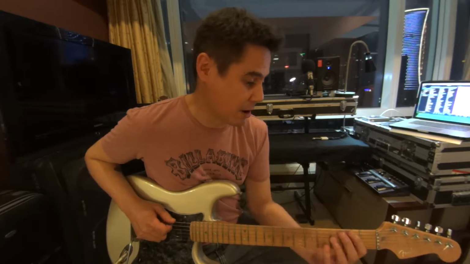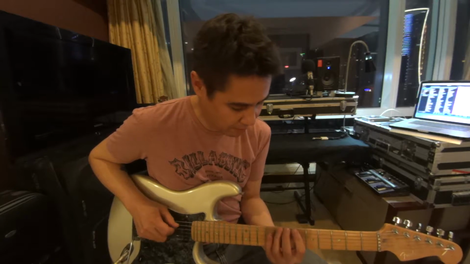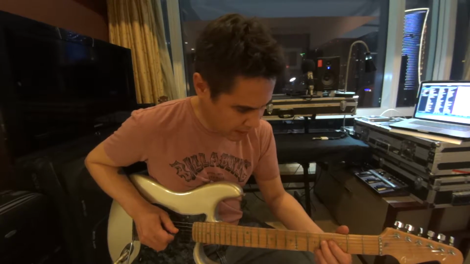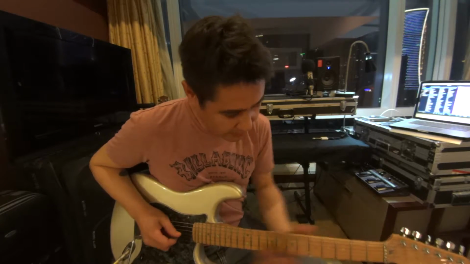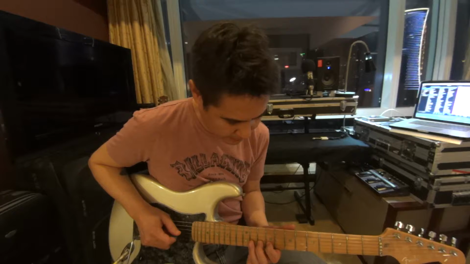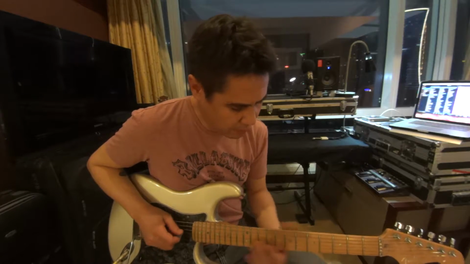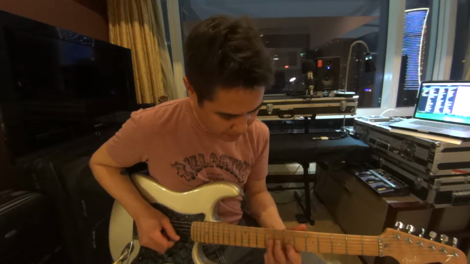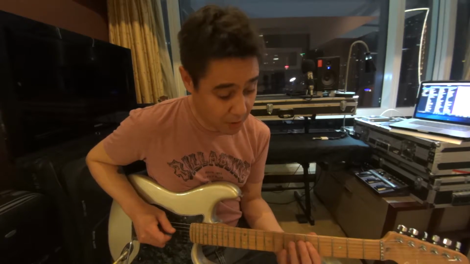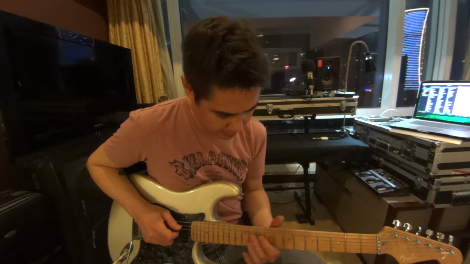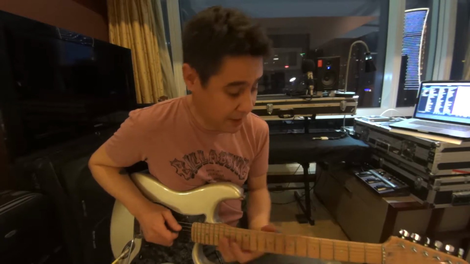regular D flat 9, A flat melodic minor, G flat altered, G melodic minor, and then G flat 7 we'll use C sharp melodic minor, B altered, C melodic minor, regular B7, F sharp melodic minor, E altered, F melodic minor, regular E9, B melodic minor, and then A altered, B flat melodic minor, regular A, E melodic minor, and D altered, E flat melodic minor.